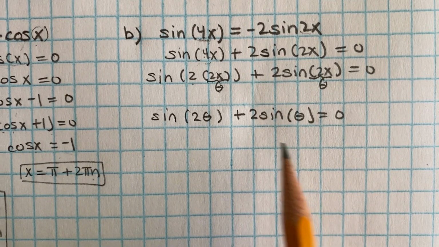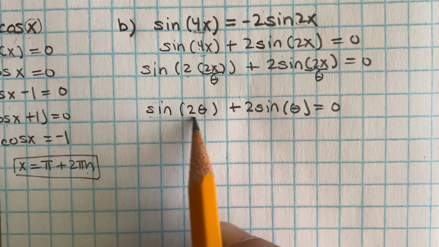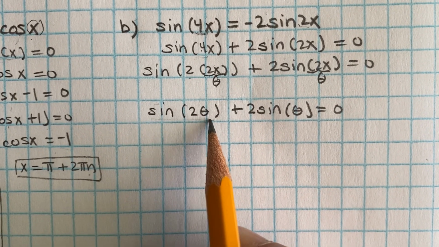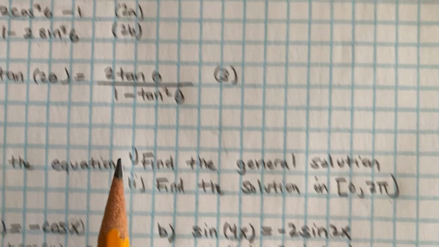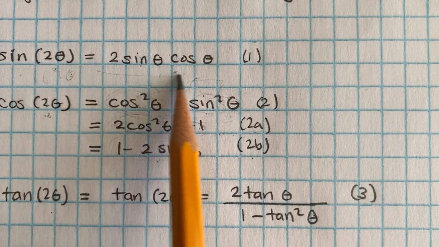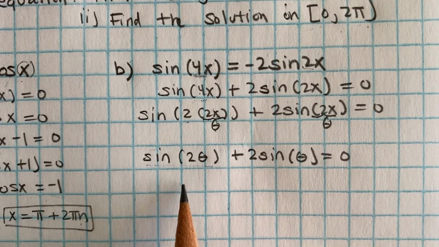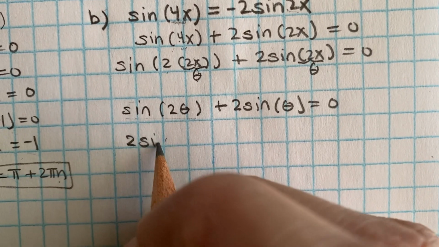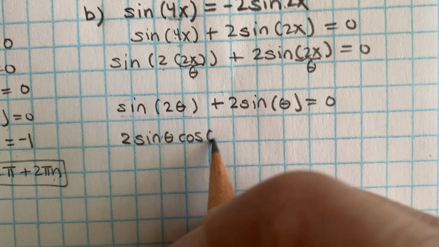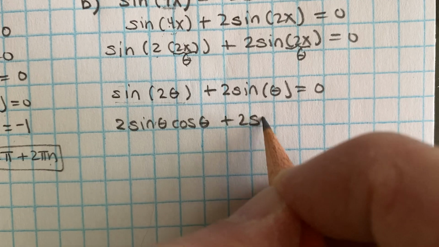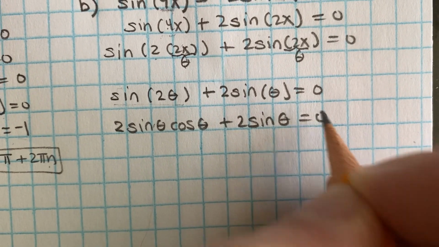Now what? Now you remember your double angle formula. Sine of 2 theta, if you forgot, let's go back and look at our notes, is 2 sine theta cosine theta. So let's substitute: 2 sine theta cosine of theta plus 2 sine theta is equal to 0.